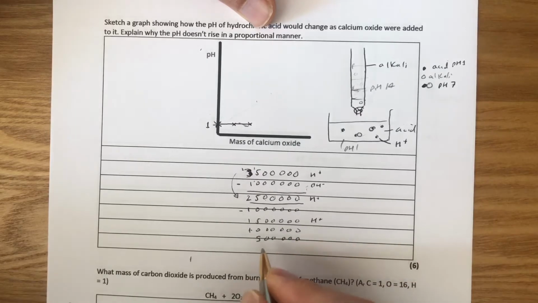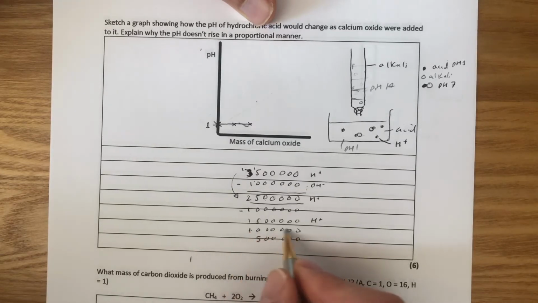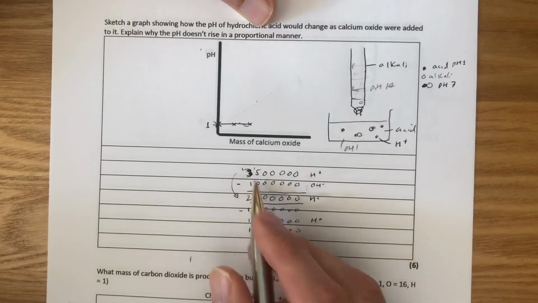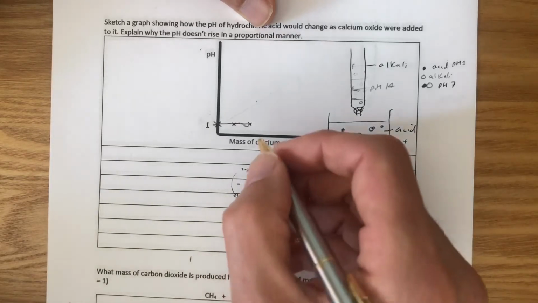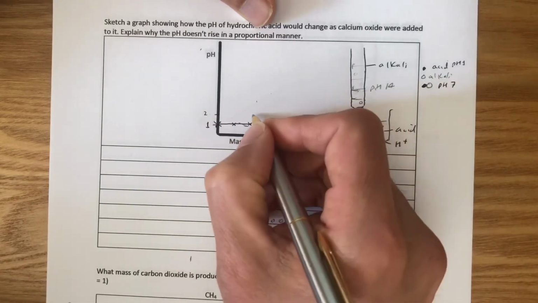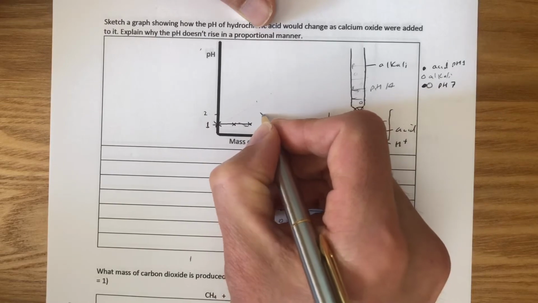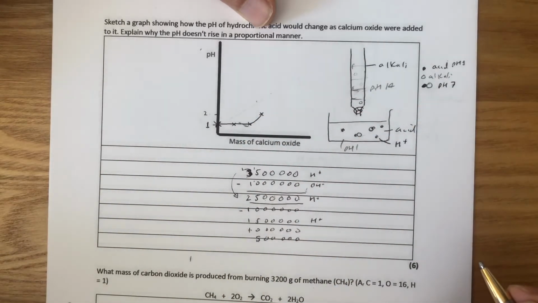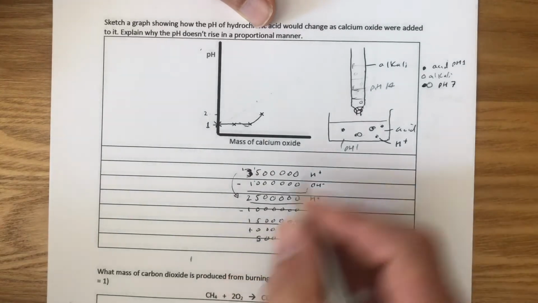Right, now we've got a change, haven't we? Now we've lost a 0, if you like, from this number. So we have now decreased by at least a factor of 10. So when we decrease by a factor of 10, the pH rises by 1 to there. Only a tiny bit.